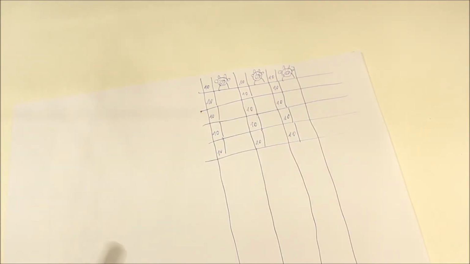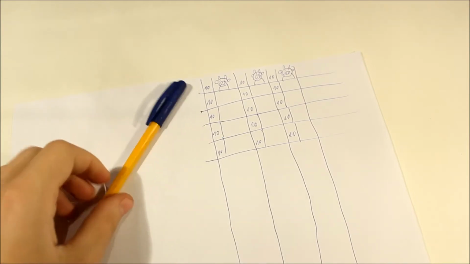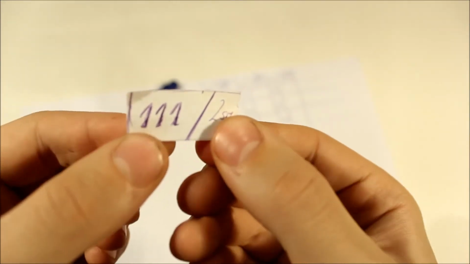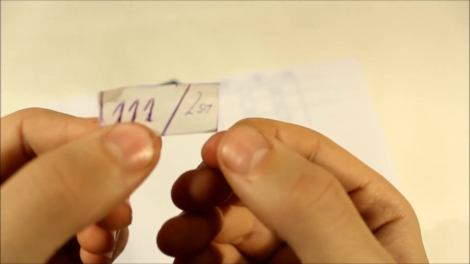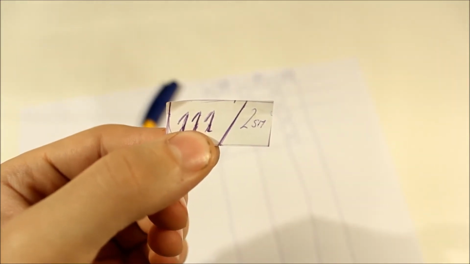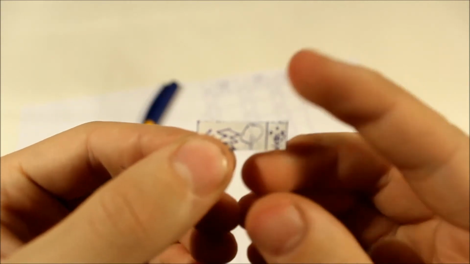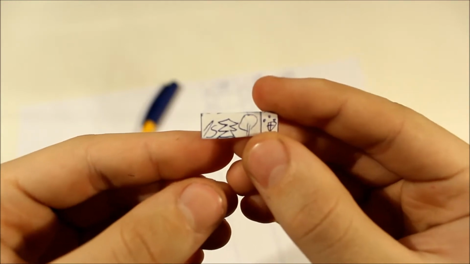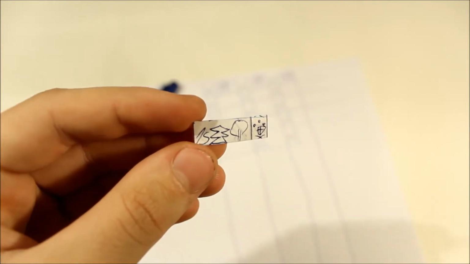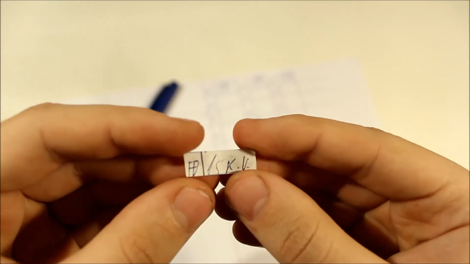I actually managed to find 2 examples from that era, and here they are. It's 111/2 SM, whatever that means. I have absolutely no idea. And this one says 1S on this side, and it says 1SKV.